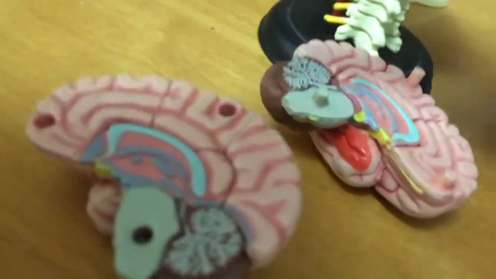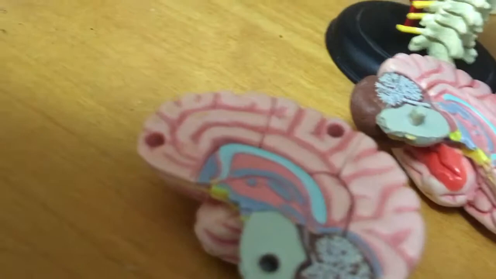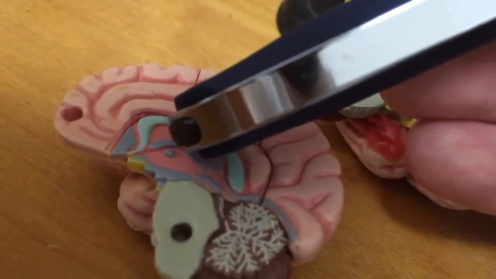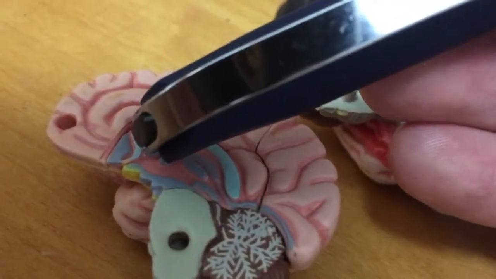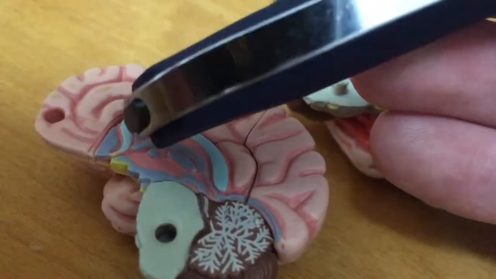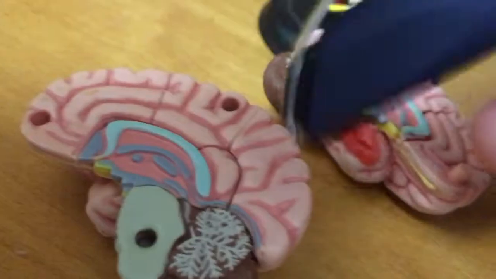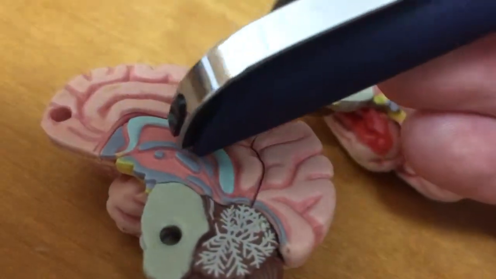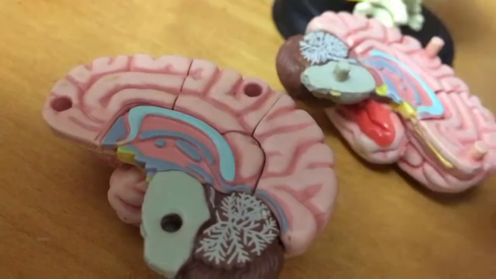This one right here is supposed to be the thalamus. This little dot, I suppose, is supposed to be the hypothalamus. This is a really rudimentary and simple cross section, and this long one over here should be the epithalamus.